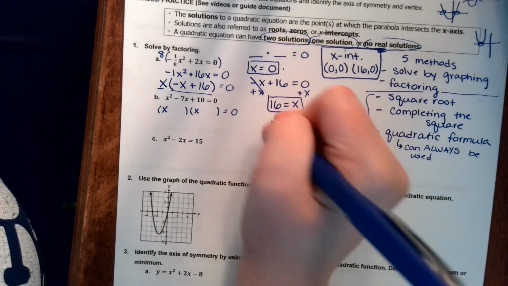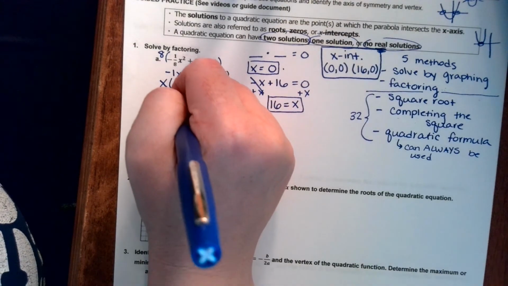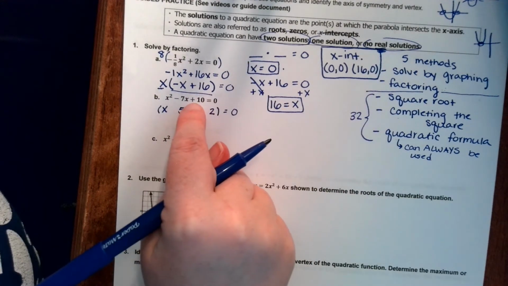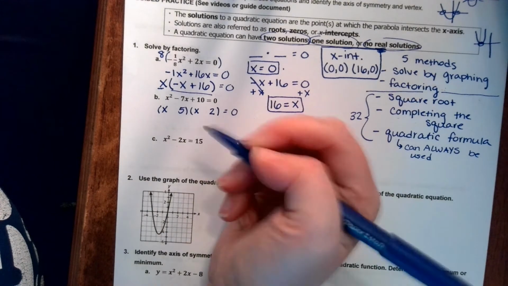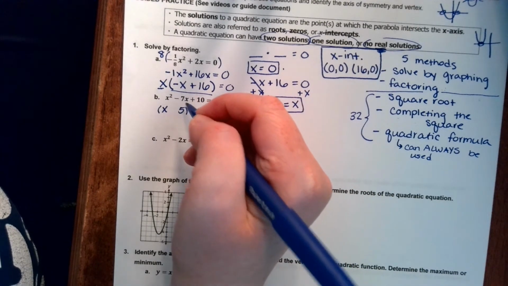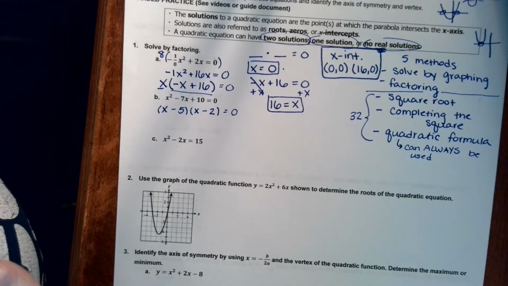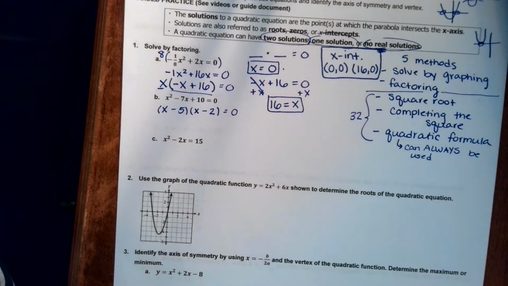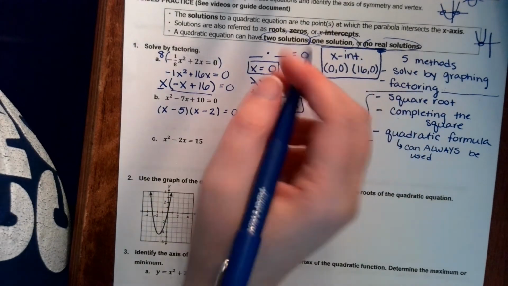So things that multiply to give me 10 would be 5 and 2. This is positive, which means my signs should be the same. This is negative. So when I add positive 5 and positive 2, I would get positive 7. So in order for me to get negative 7, this needs to be negative 5 and negative 2. So I have x minus 5 times x minus 2.